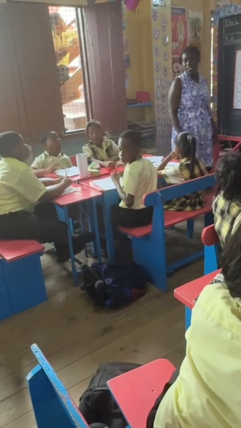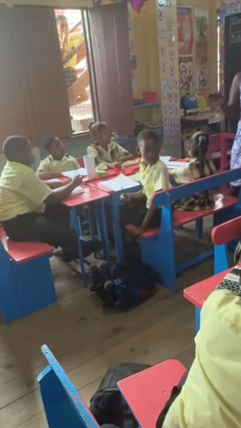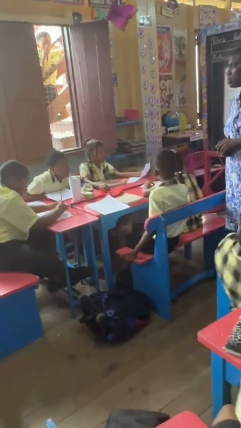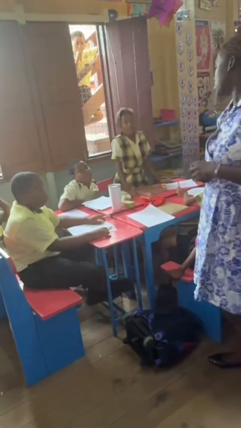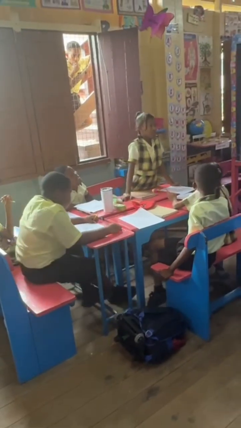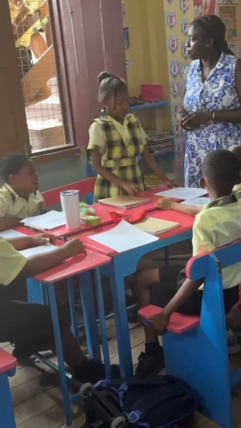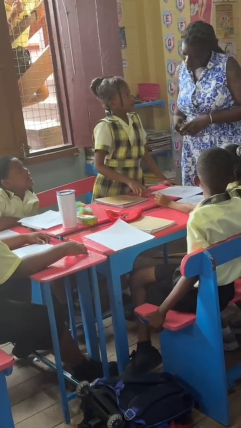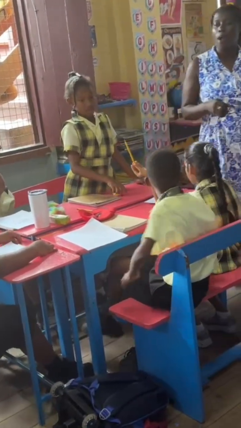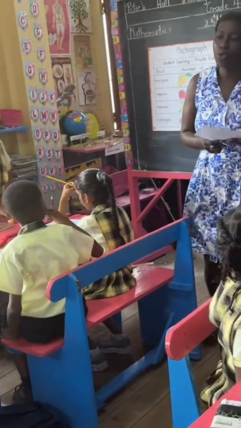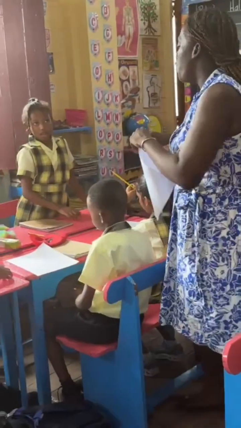Now, I would like somebody from this group just to stand and tell me what this worksheet was about. Yes, yes. What's it about? Food? Okay, so Esther said her worksheet was about food students like. And what are the foods?